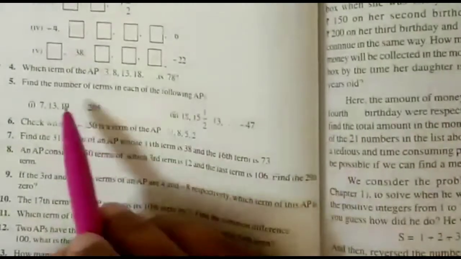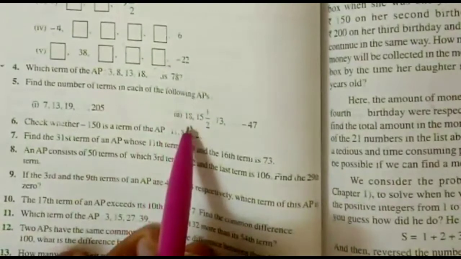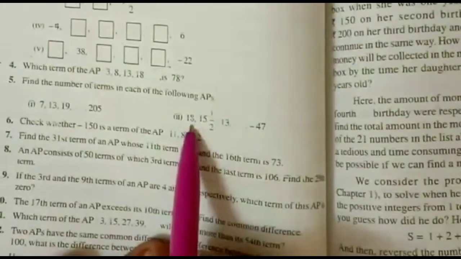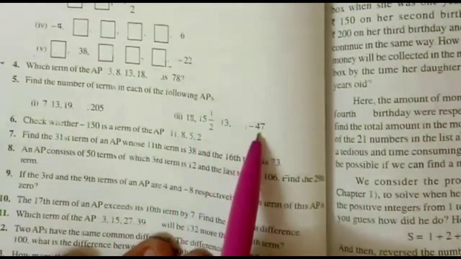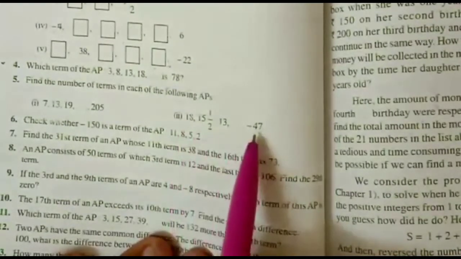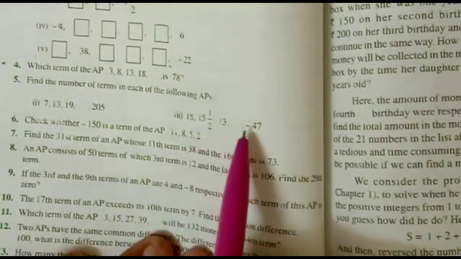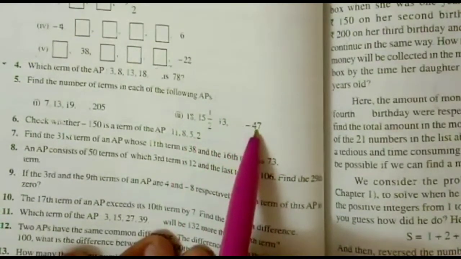Let us see one more question. Find the number of terms in each AP. Here you must have seen that this is a finite AP: 18, 15 and a half, 13, till minus 47. We need to find out how many terms are present. For example, 18 is the first term, 15 and a half is the second term. So we need to find out this minus 47 is which number of term.